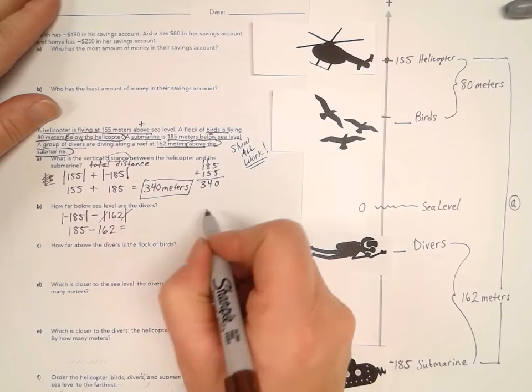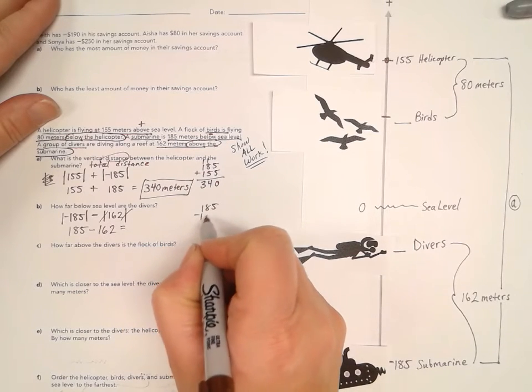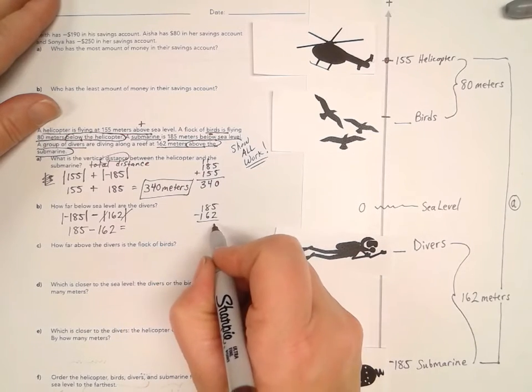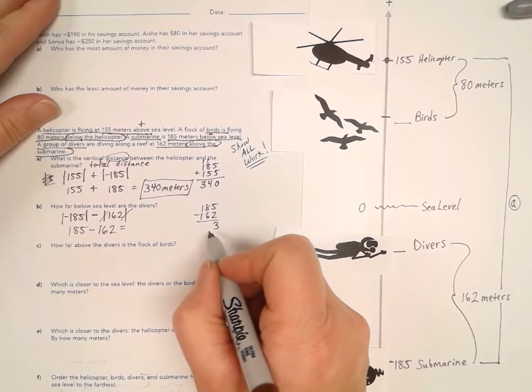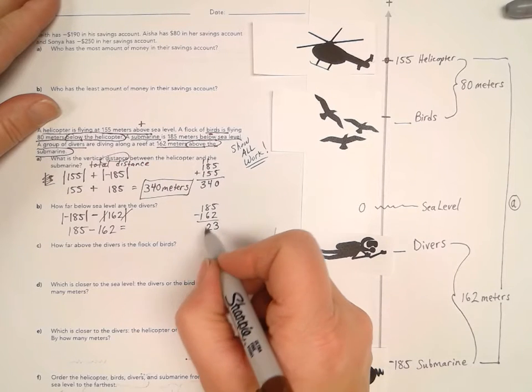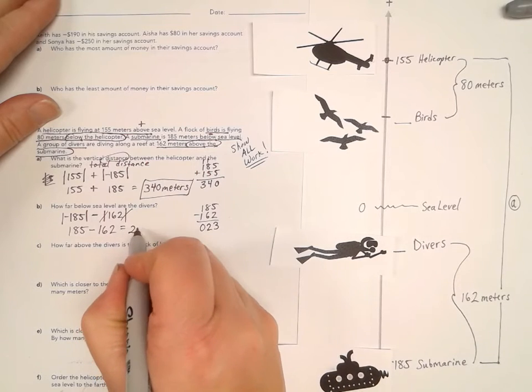Let's go ahead and do a quick subtraction off to the side. Take away 162. 5 take away 2 is 3. 8 tens take away 6 tens leaves us with 2 tens, and 1 take away 1 is 0. Looks like I get an answer of 23.